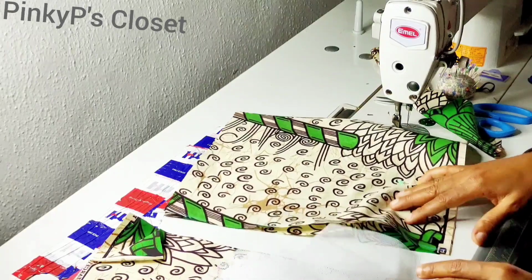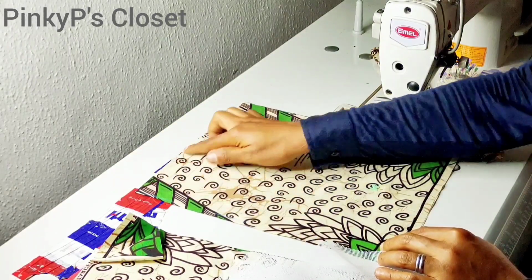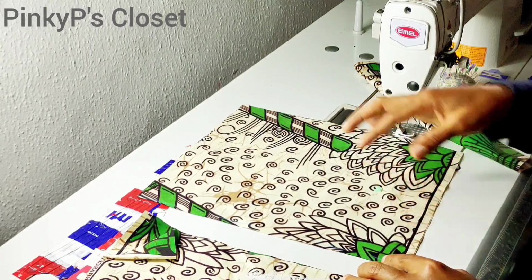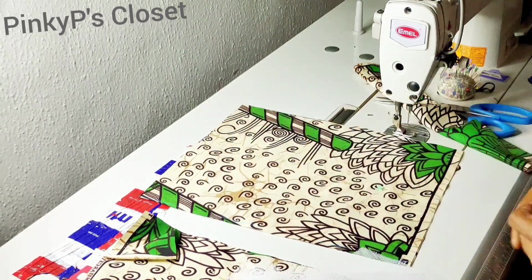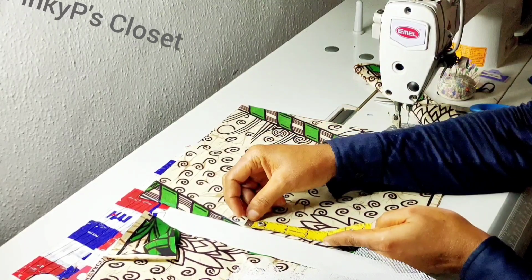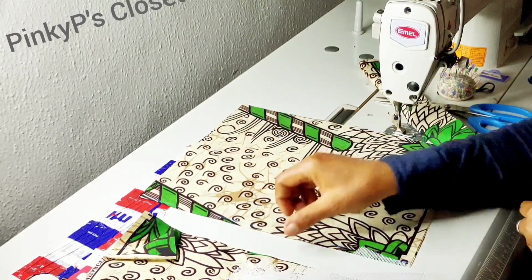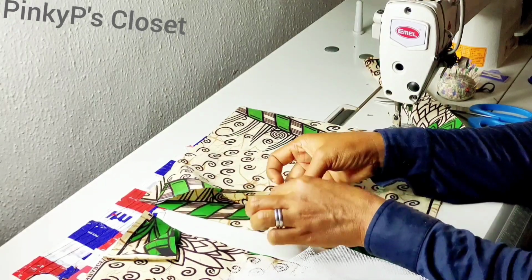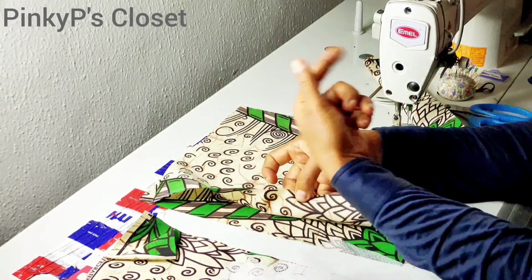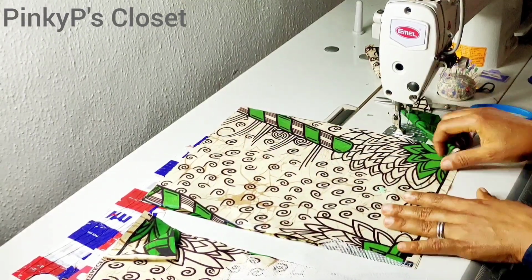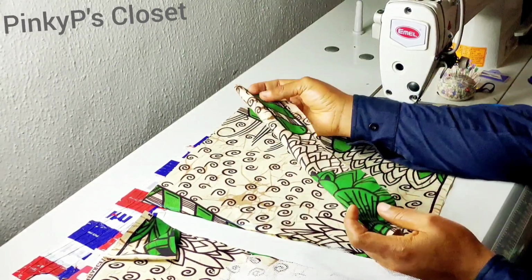After doing that, I'll sew the four edges of this fabric, leaving about 2 or 3 inches by the side here. So after sewing it down, from that little opening I created, I'm going to turn it over, then I'll iron it.